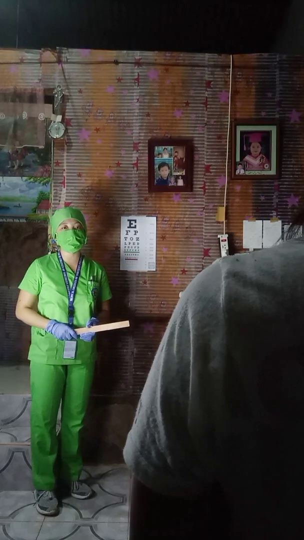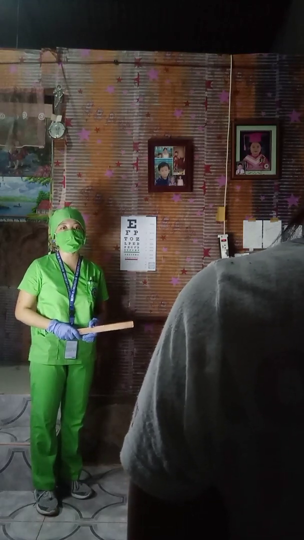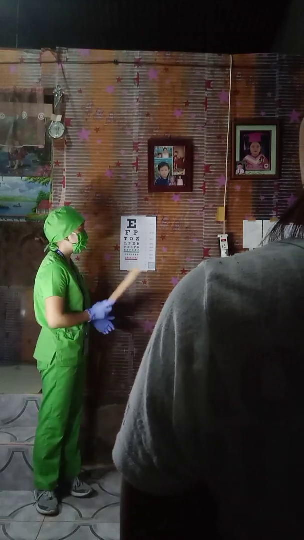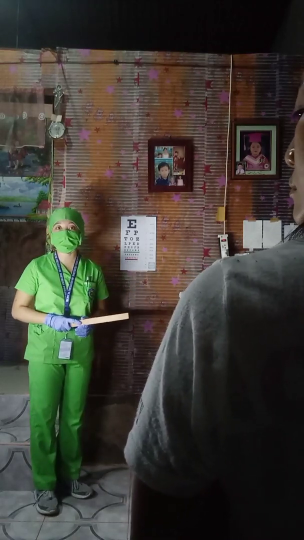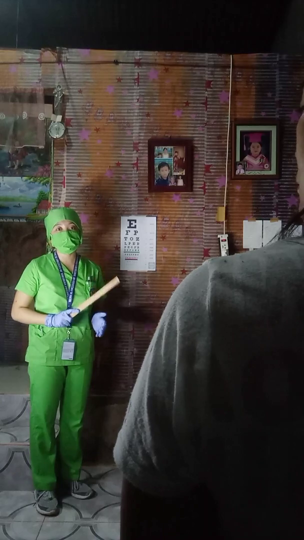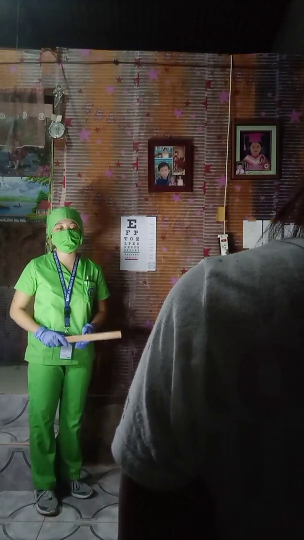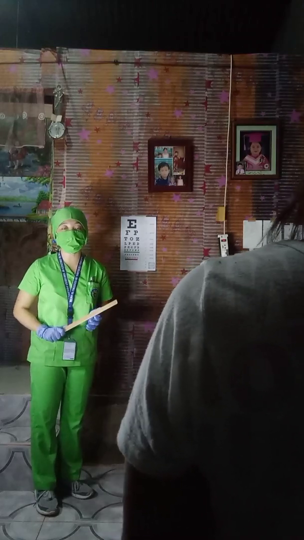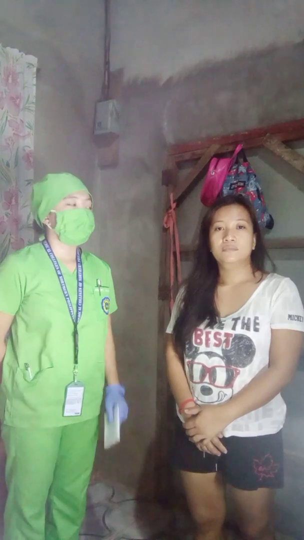Now, let's assess the cranial nerve 2 of the patient, or the optic nerve of the patient, by testing the visual acuity of the patient using this Snellen's chart, or for illiterate people, we will use the illiterate E chart. Ask the patient to move 20 feet away from the Snellen's chart, and make sure that you only test one eye at a time. Now, ask the client to cover the other eye with an opaque card or eye cover, and make sure that she doesn't use her fingers in doing that. So ma'am, please cover your other eye.